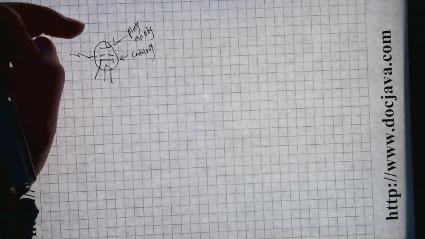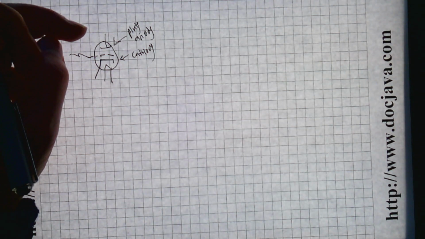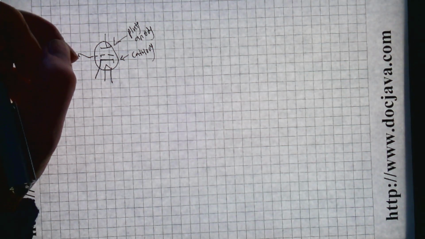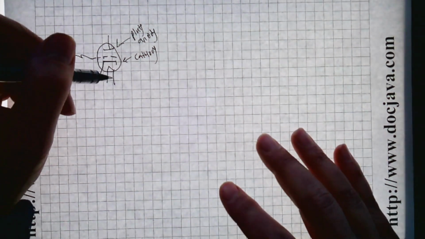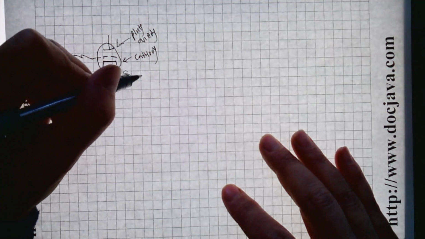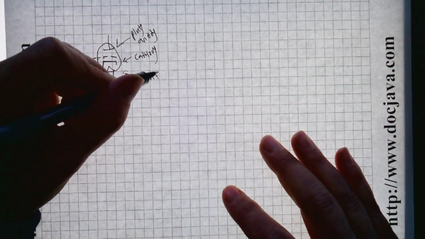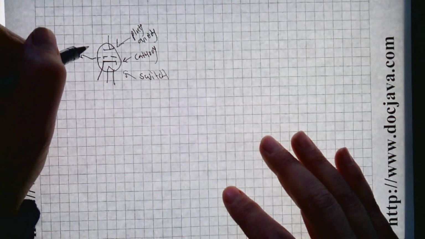It says here, one of the answers is the triode can only be used as a switch. Another answer says nobody uses triodes anymore. And then it says triodes cannot do high power. And then it says none of the above. And then it says triodes can be used either as a switch or as an amplifier. And that is true. So you could use this as a switch or an amplifier.